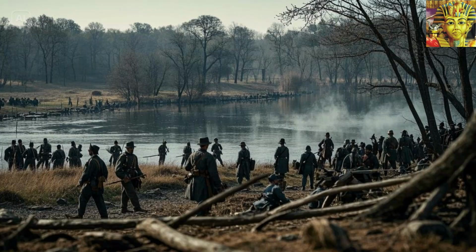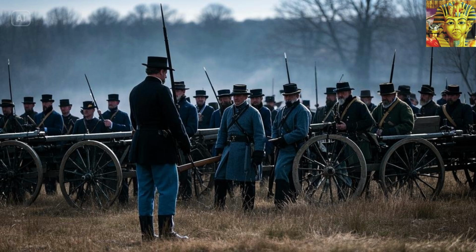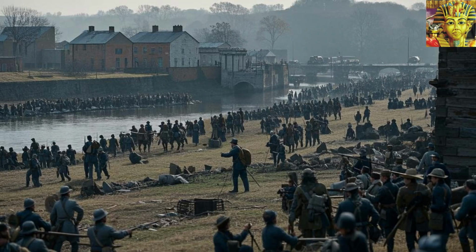The preservation of the battlefield serves as a reminder of the sacrifices made by both Union and Confederate soldiers and the importance of remembering the lessons of the past. The role of memorials and monuments.